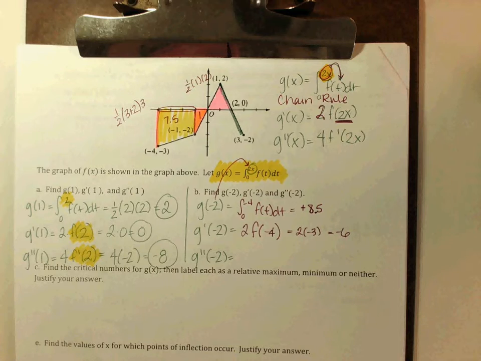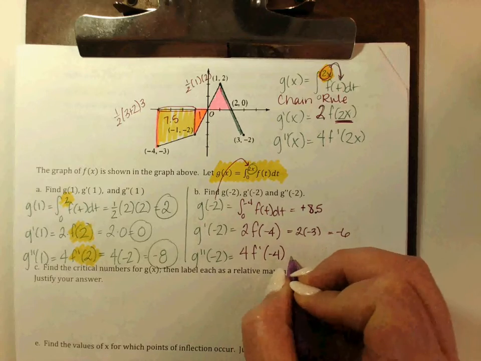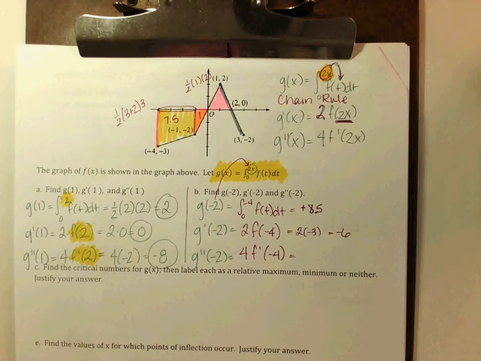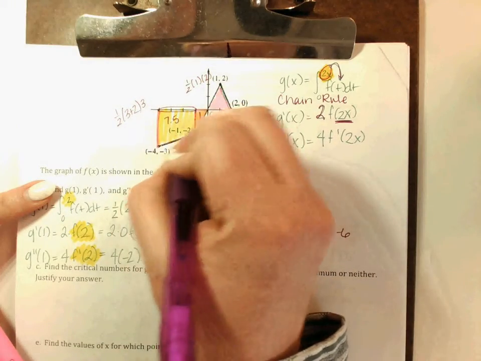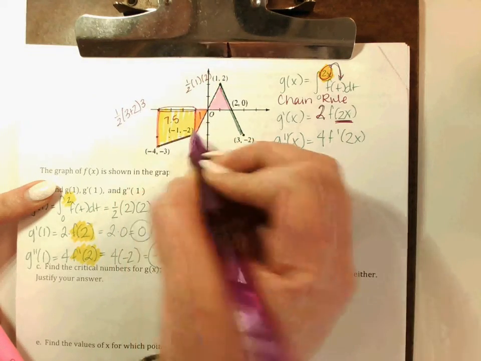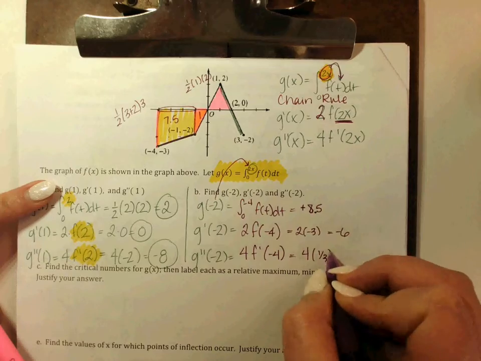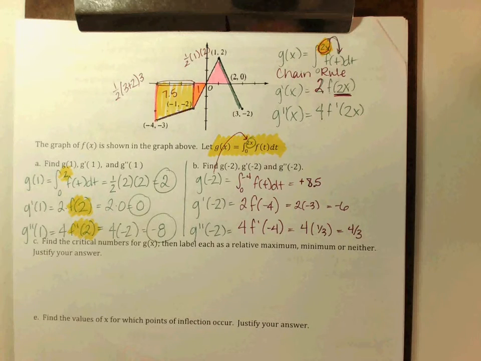Okay, next one. I want g double prime at negative 2. So g double prime, I'm plugging into this one. I'll have 4 times g prime of, if I put a negative 2 in there, what do I still have in the middle? Negative 4. And then if I'm looking for f prime, that would be the slope of the graph at negative 4. Negative 4 is this little line segment right here. What's the slope of that? Yep, up 1 over 1, 2, 3. So that would be 4 times the third, which is 4/3. Good so far? Yes.